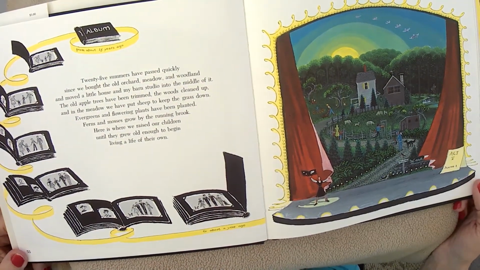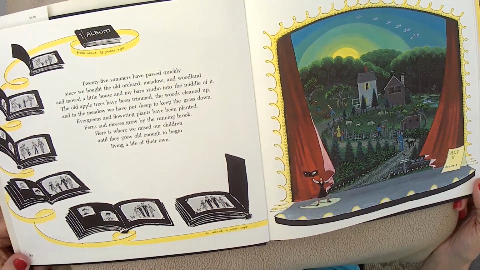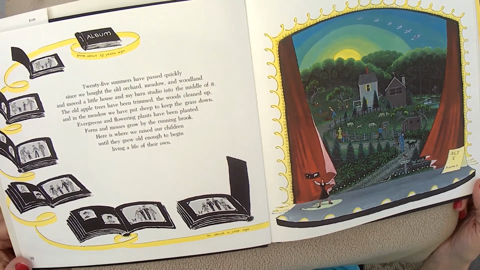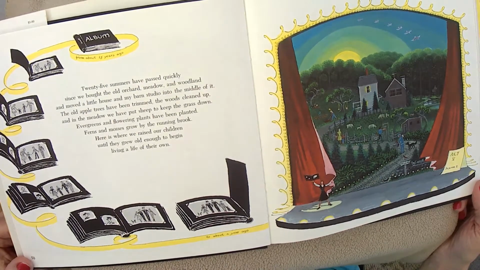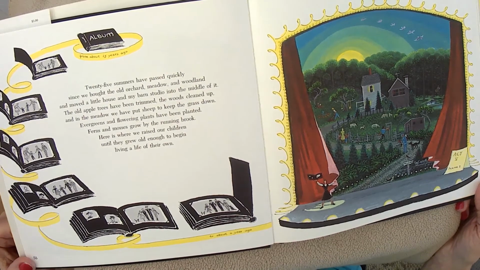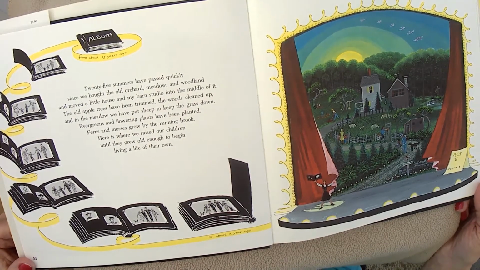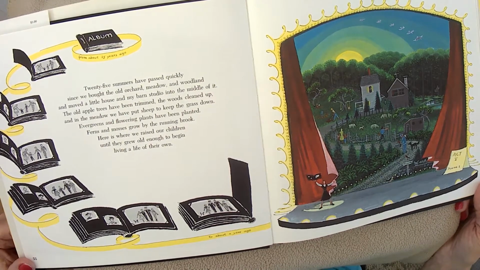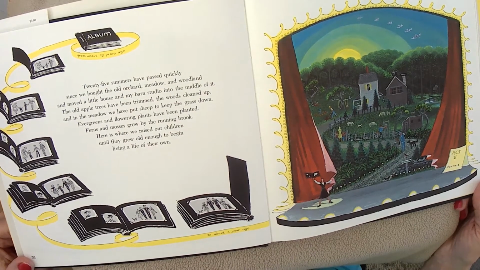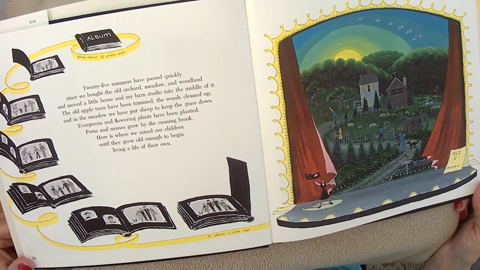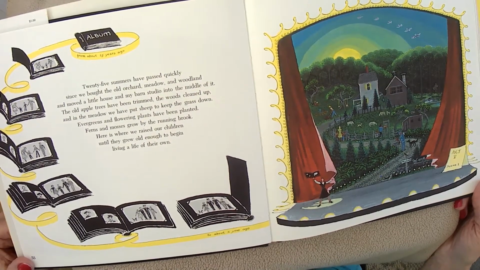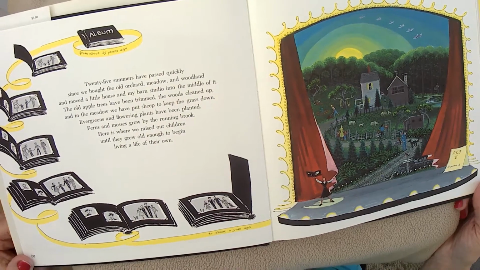25 summers have passed quickly since we bought the old orchard, meadow, and woodland, and moved a little house and my barn studio into the middle of it. The old apple trees have been trimmed, the woods cleaned up, and in the meadow we have put sheep to keep the grass down. Evergreens and flowering plants have been planted. Ferns and mosses grow by the running brook. Here is where we raised our children until they grew old enough to begin living a life of their own.